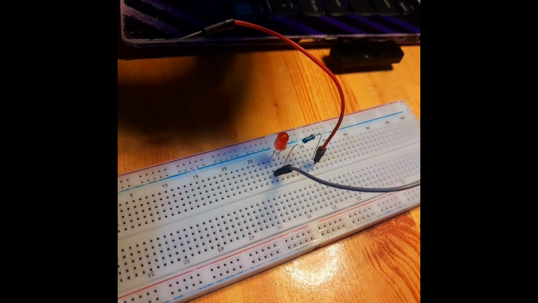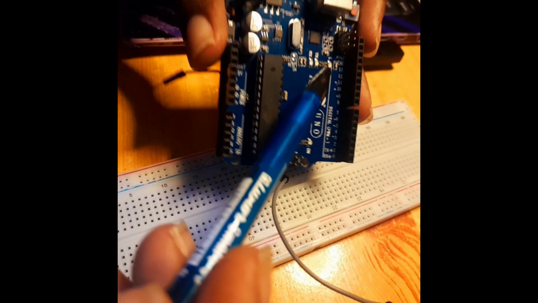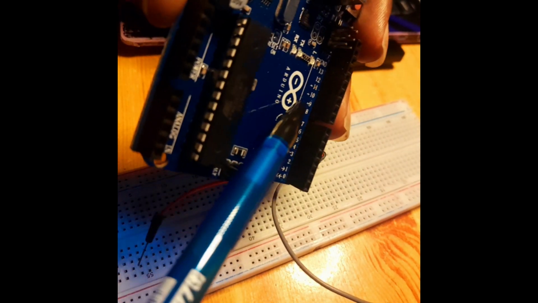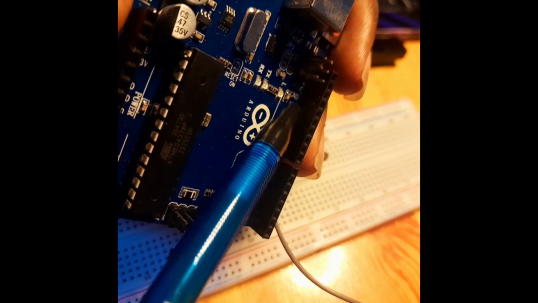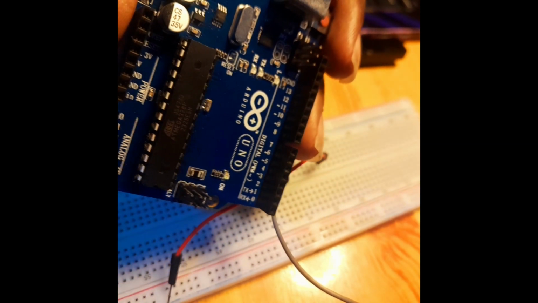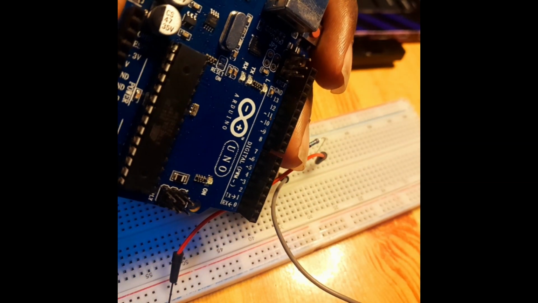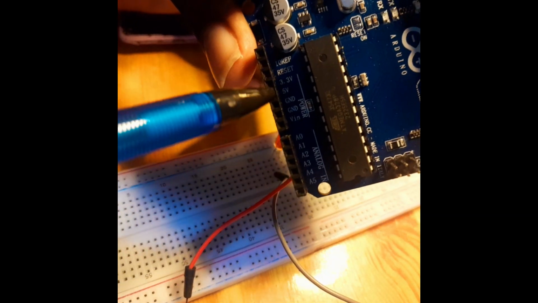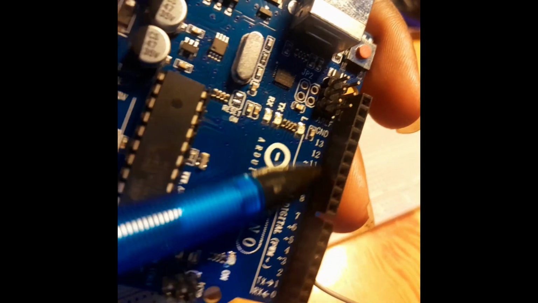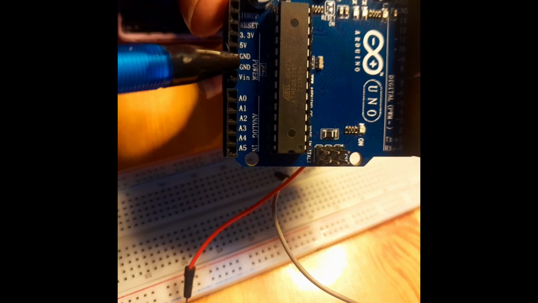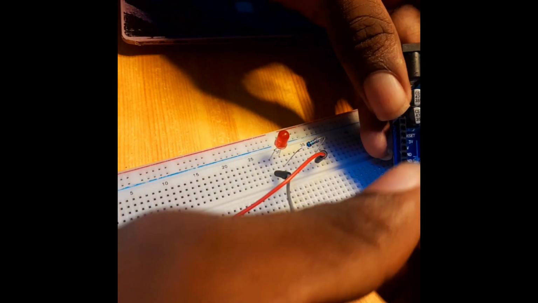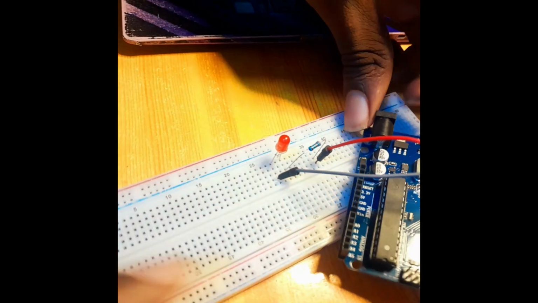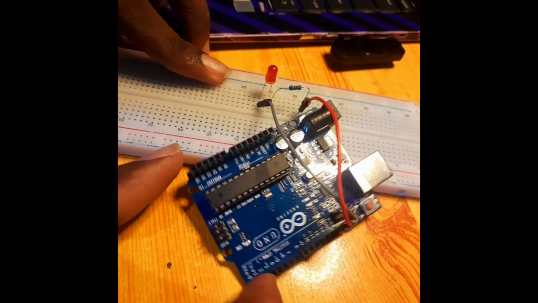So on our Arduino board, as you can see, we have the pin 13 right here, pin 13, and in our code we assigned LED pin to pin 13. For the ground, we have about 3 grounds here, 1 and then 2 others here. So you can connect to any of your choice. I prefer to use this one. Alright, so our circuit is complete.